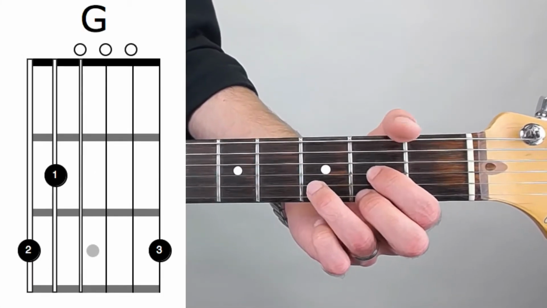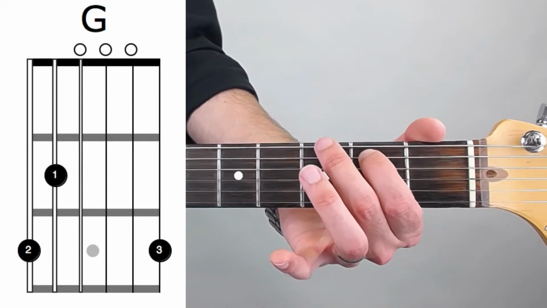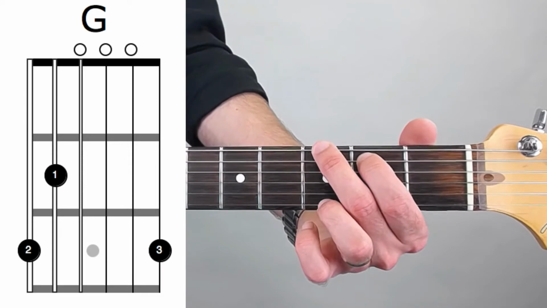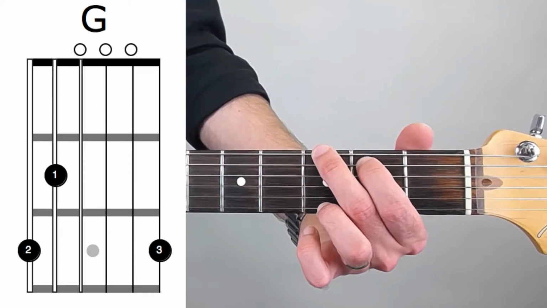Next we have a G chord: first finger on the A string, second fret, second finger on the low E, or string 6, fret 3, and then third finger on the high E, fret 3. And that's all 6 strings.